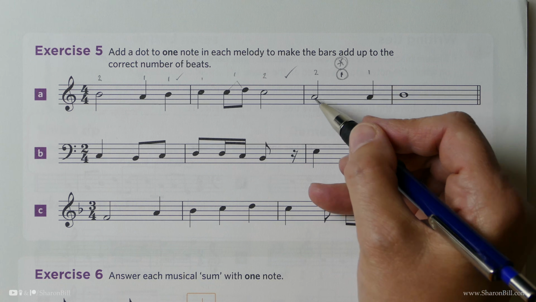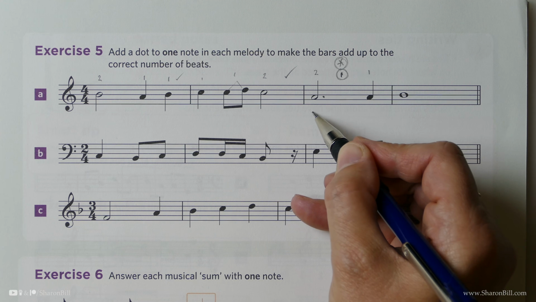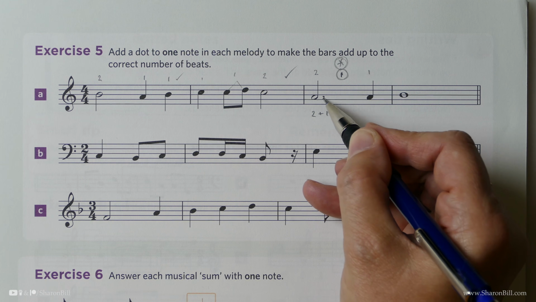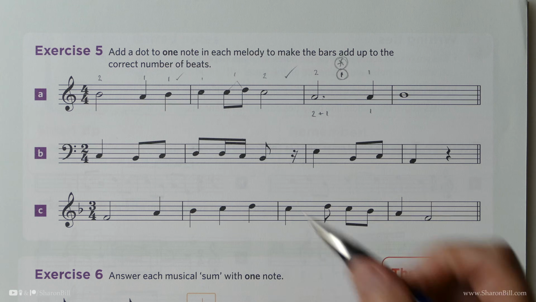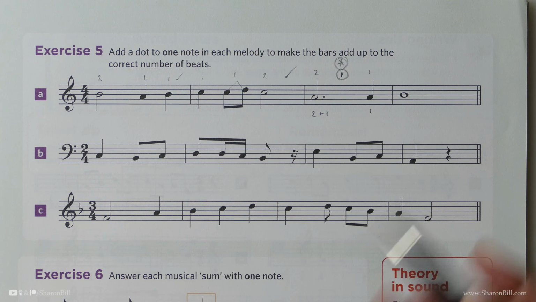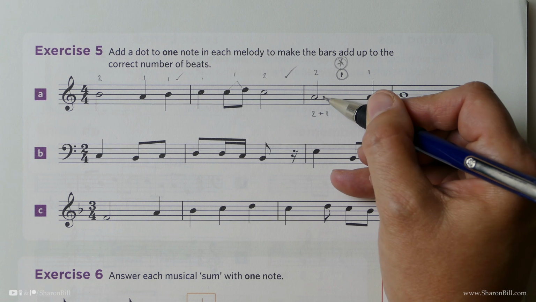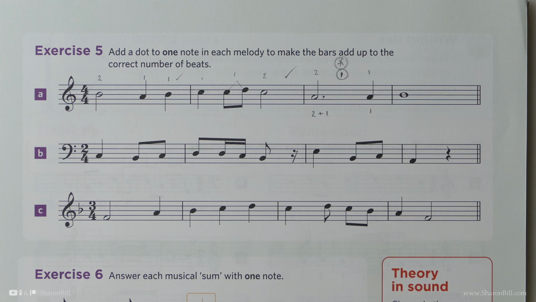It needs to be placed after a 2 beat note, because then the 2 beat plus half as much again gives us a 3 beat note, plus 1 creates 4 beats, and now that bar is complete. This bar, of course, is complete with just that final note. And so you can see that we need to find something that's twice the value of what we need.